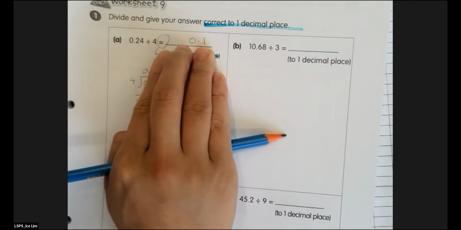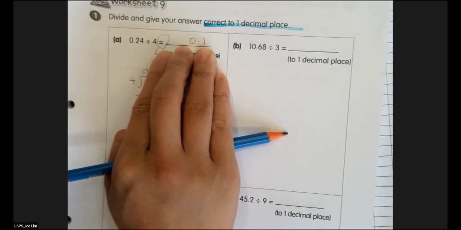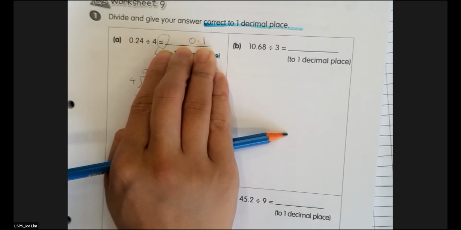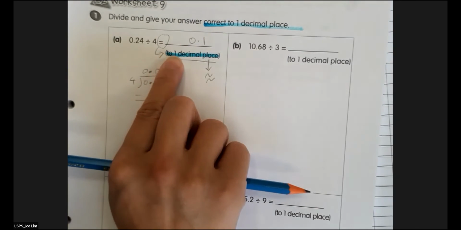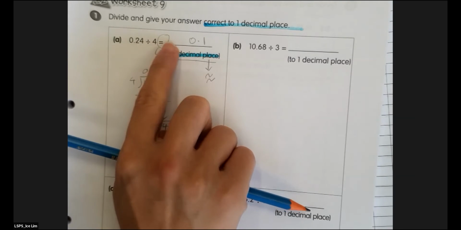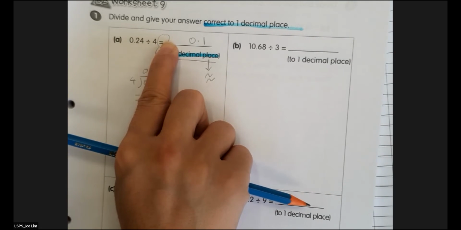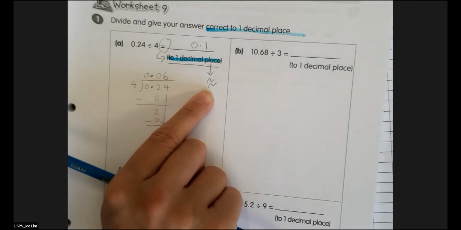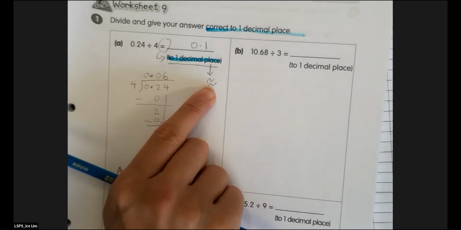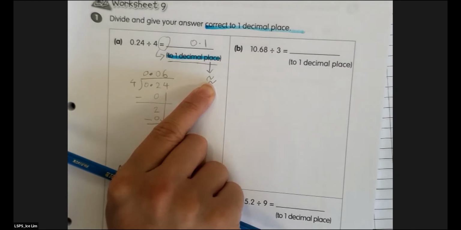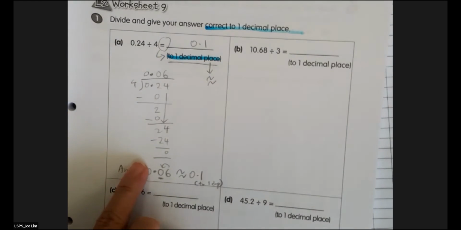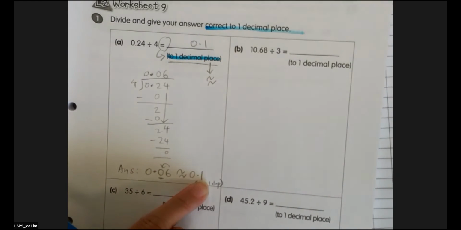Can you understand what I'm talking about? If I only see the equal sign, there's no writing here, I write 0.1 is 0 marks. If I see one decimal place written, then the equal sign is valid, because it's stated here to one decimal place. That is what it means with the approximation. Is this okay? Now, next one.